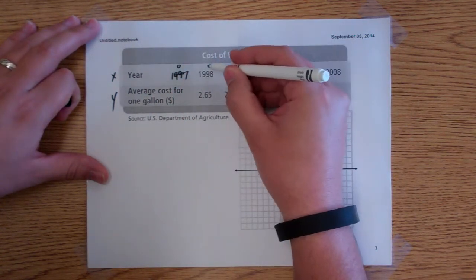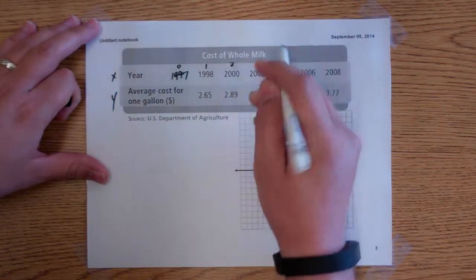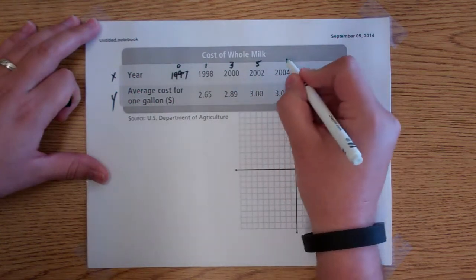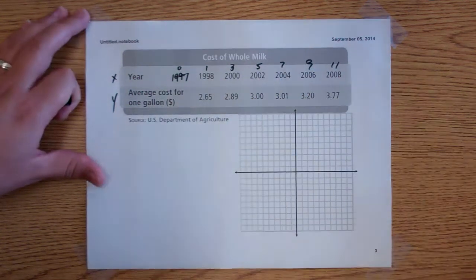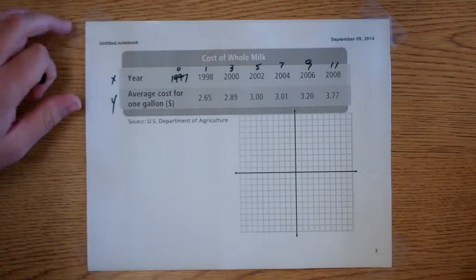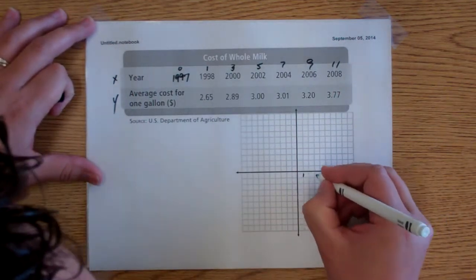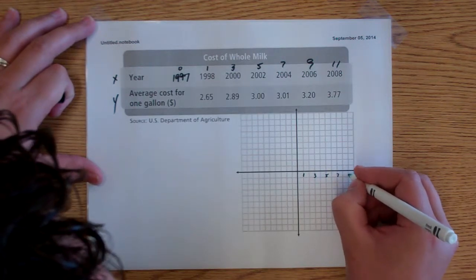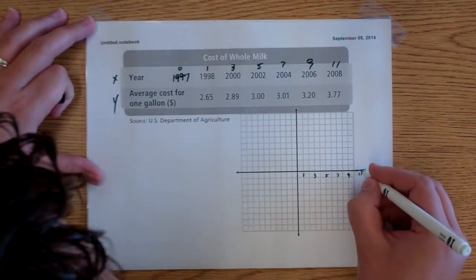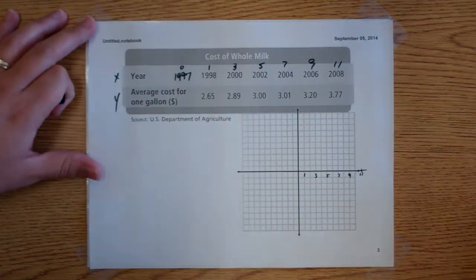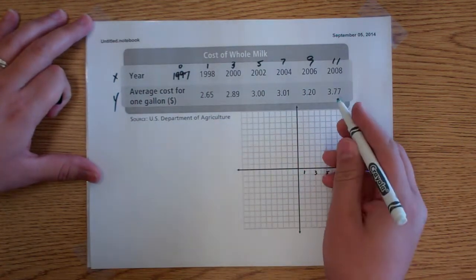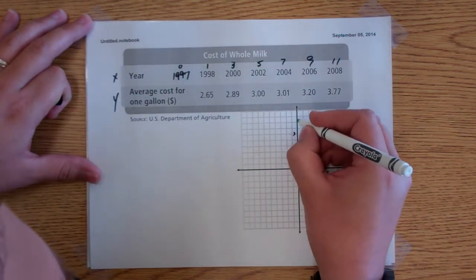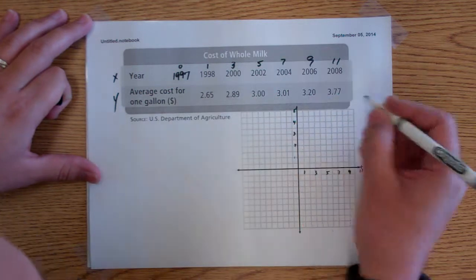So this is year 1, and then this would be year 3 because it's 3 years from 97. This would be 5, this would be 7, 9, and 11. It'll make our X values easier to plot. So here we have 1, 3, 5, 7, 9, 11, because this only goes to 10. Now, since it only goes to 3, let's say this is 1, this is 2, 3, 4, and 5.